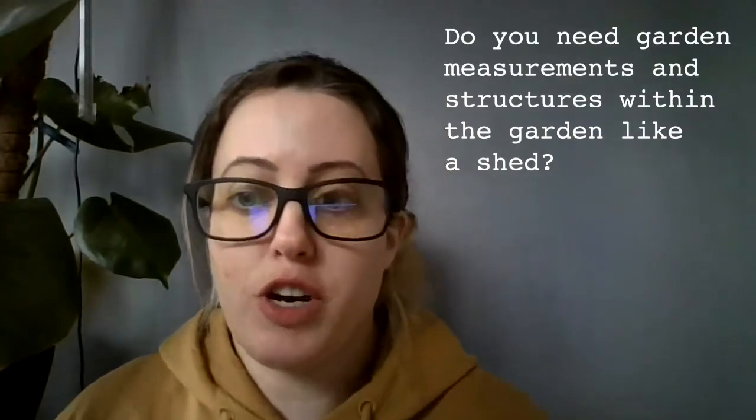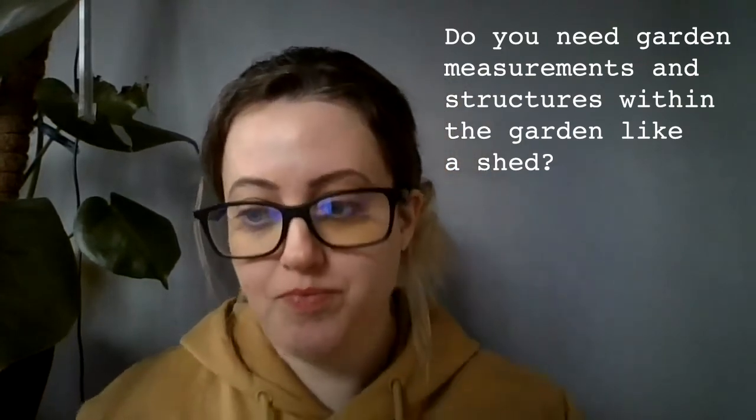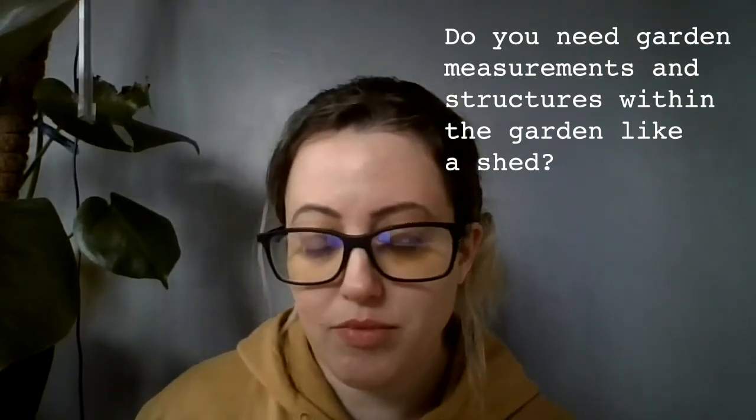Okay, another really good question. Do you need garden measurements and structures within the garden, like a shed? Excellent question. As a standard, no, we don't. However, if it is a structure that is of significant importance to the property and the selling of the property, it's probably worth including it. And what I mean by this is, if it is a concrete shed that can't be moved, then obviously I would suggest drawing it as an outline.